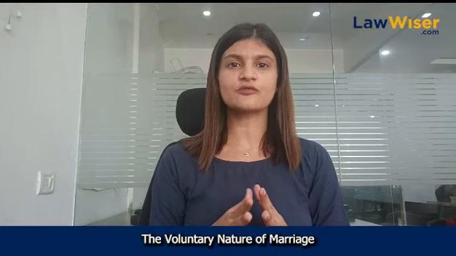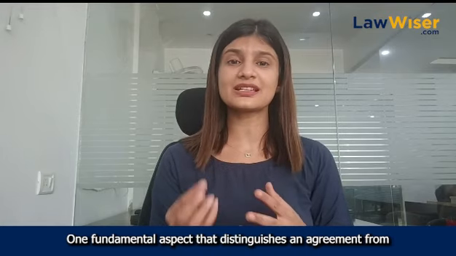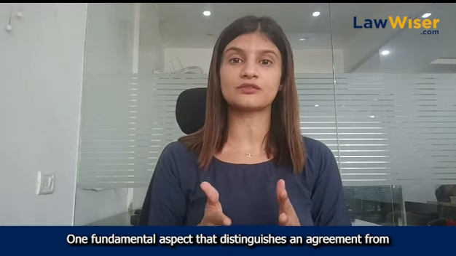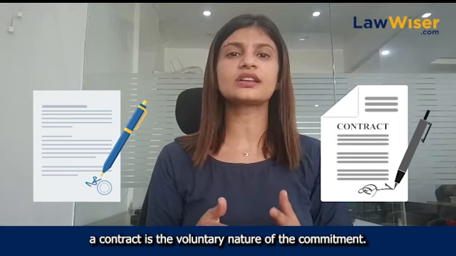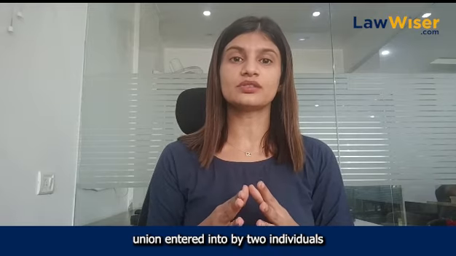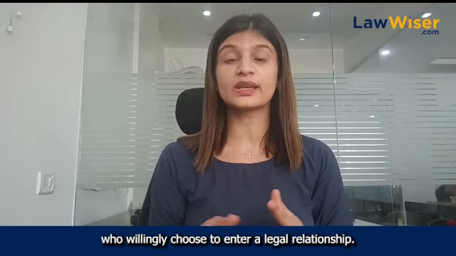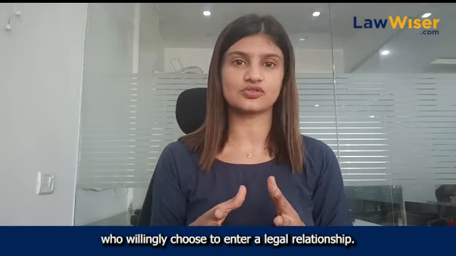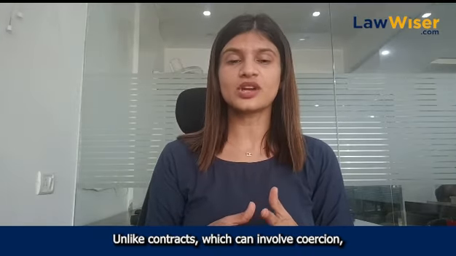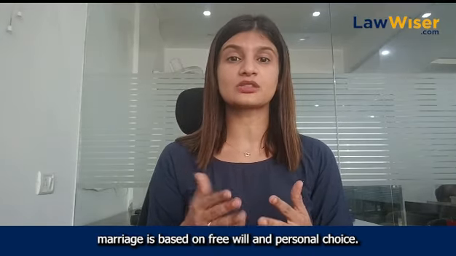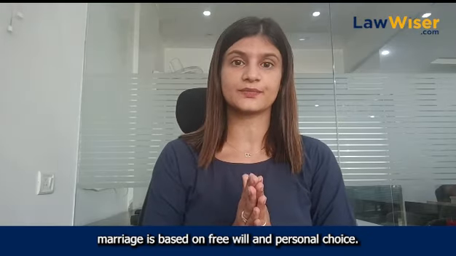The voluntary nature of marriage. One fundamental aspect that distinguishes an agreement from a contract is the voluntary nature of the commitment. So how does this apply to marriage now? Marriage is a voluntary union entered into by two individuals who willingly choose to enter into a legal relationship. Unlike contracts, which can involve coercion, marriage is based on free will and personal choice.